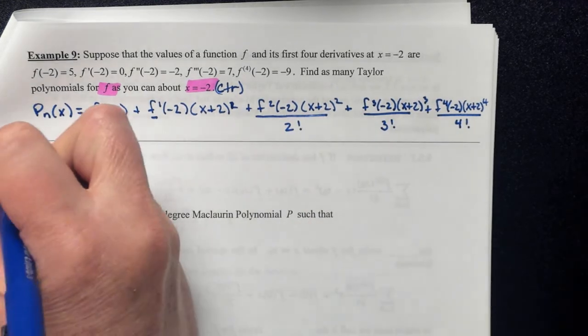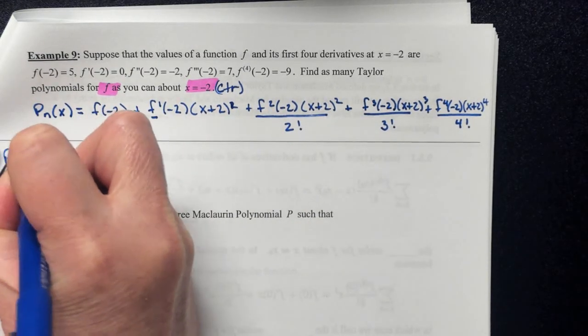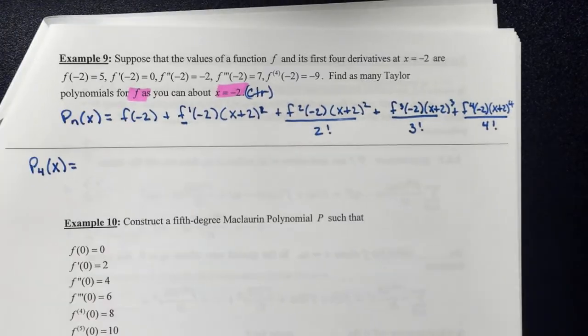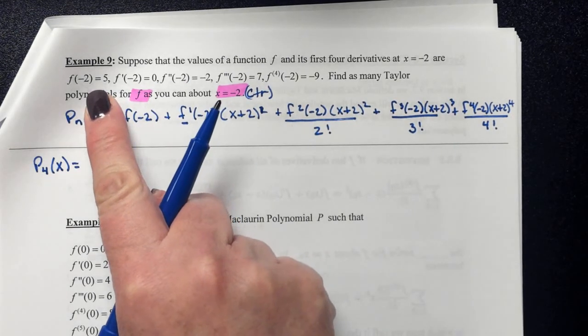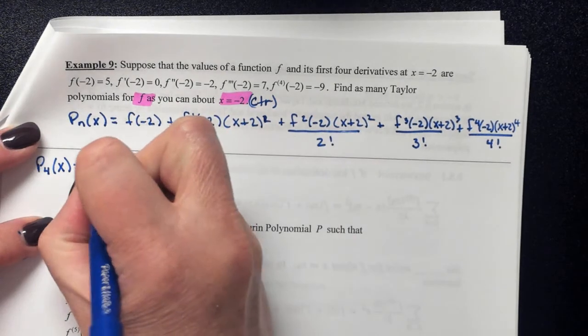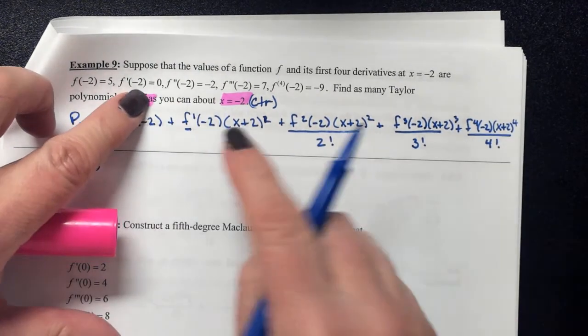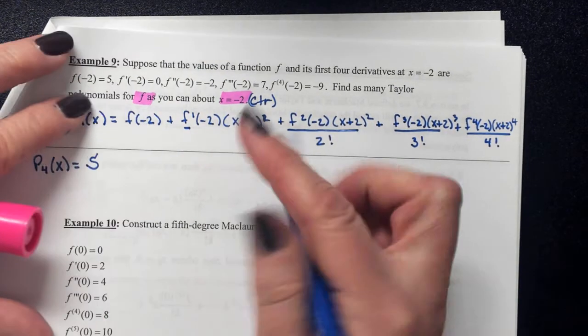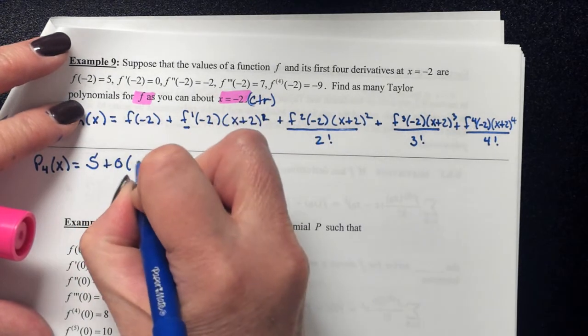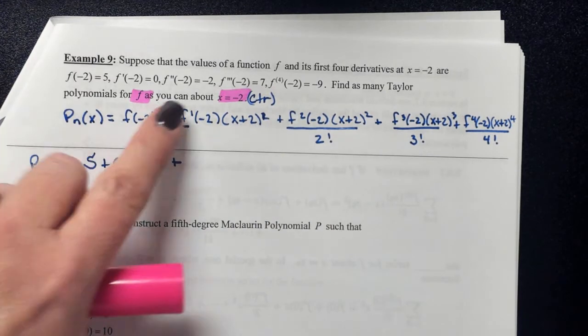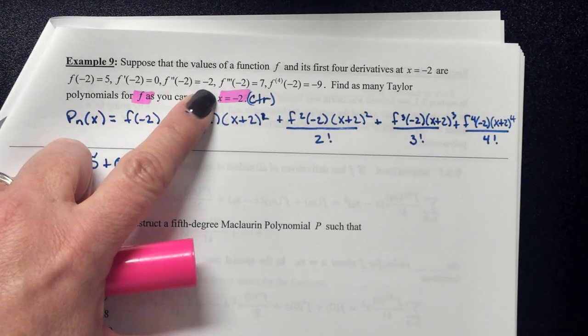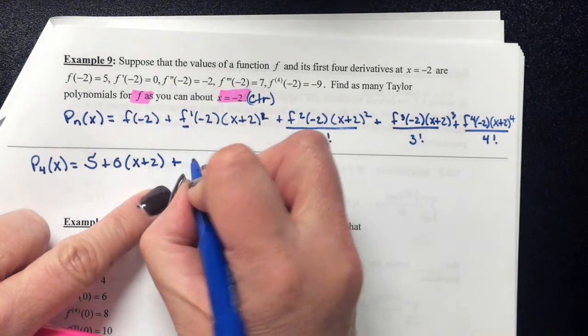So now, I'm taking this out to the 4th degree. They're telling you what f of -2 is equal to. What is f of -2 equal to? 5. They're telling you what f prime of -2 is equal to. That's equal to 0. They're telling you what the second derivative is equal to. The second derivative is equal to what? -2.